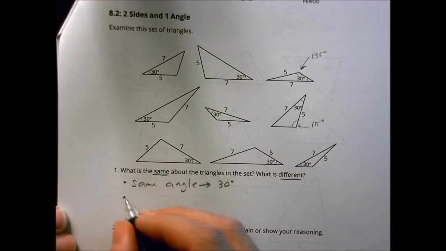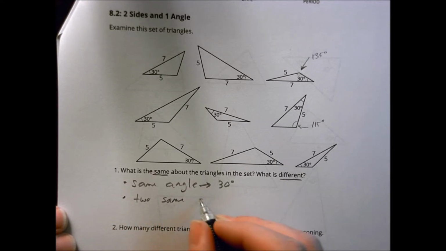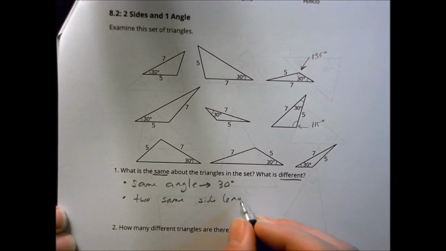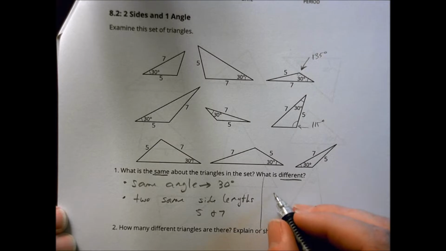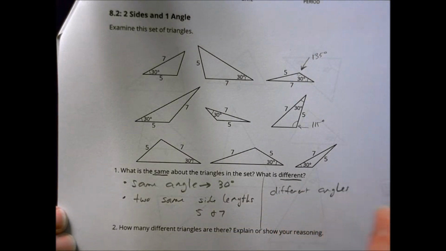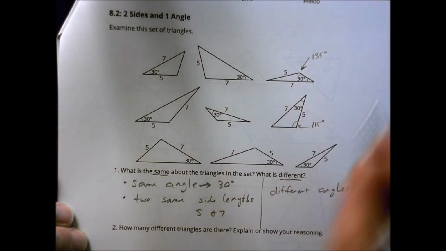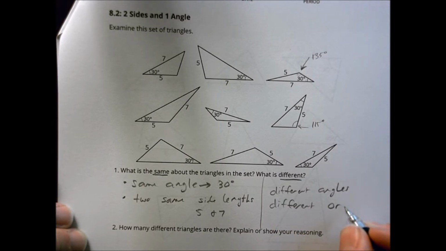We know that they each have the same two side lengths, right? That 5 and 7. But in terms of differences, there are different angles present, and we can notice that just by looking at it with our eyeball, although we didn't measure it there. We can also tell that another cool thing is that they are in a different order.